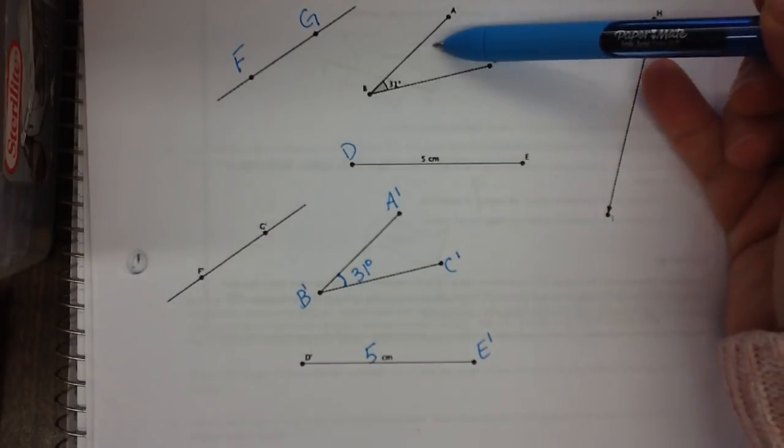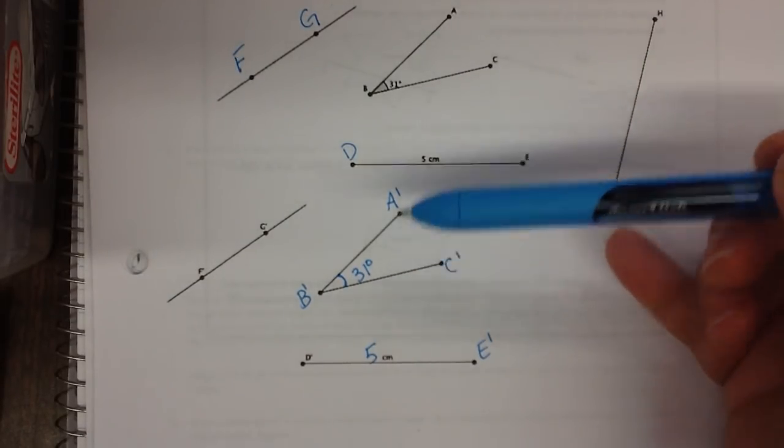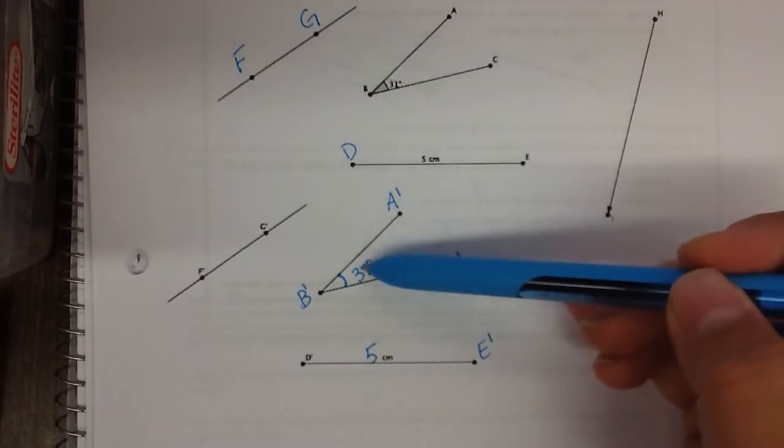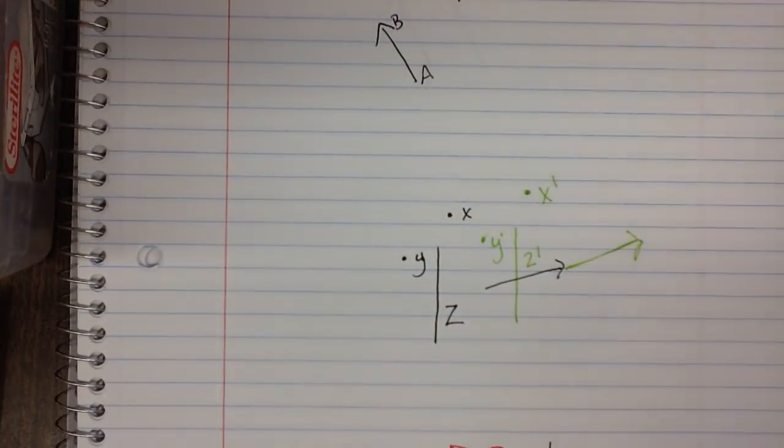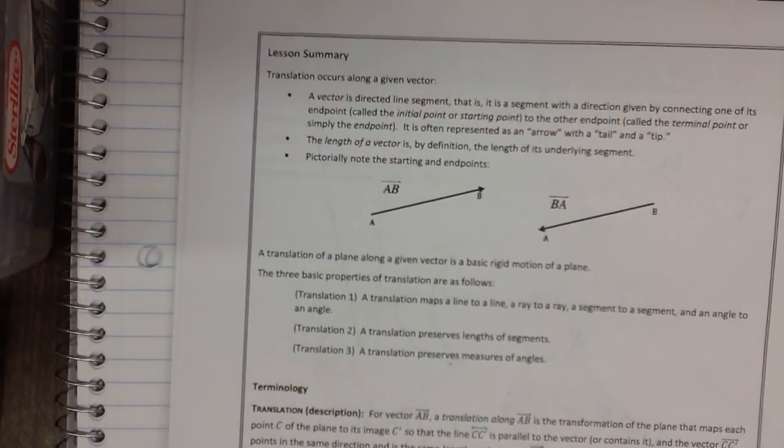Okay, so the angle was preserved, and as well as the angle measure was preserved. Okay, and then we can go to the end here, and we can do a summary here.